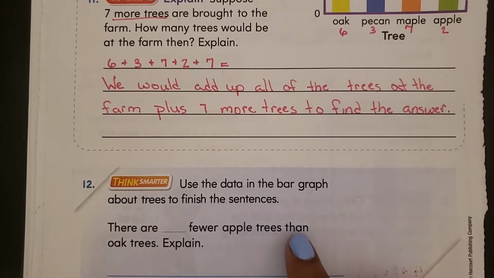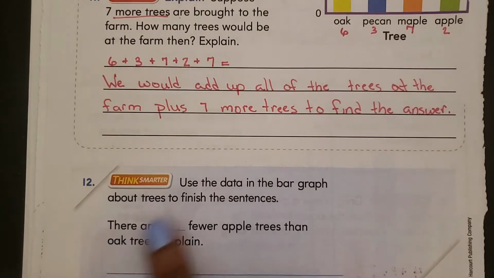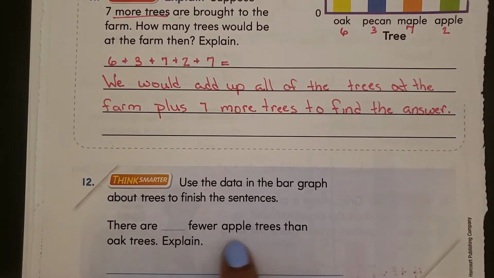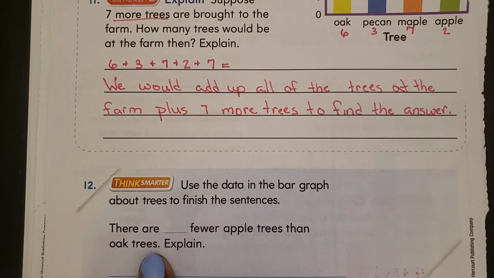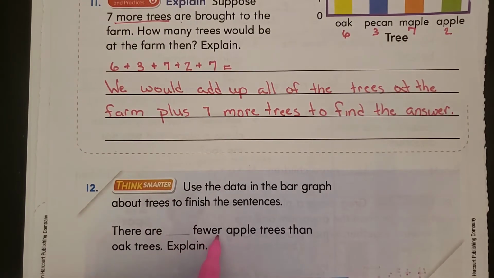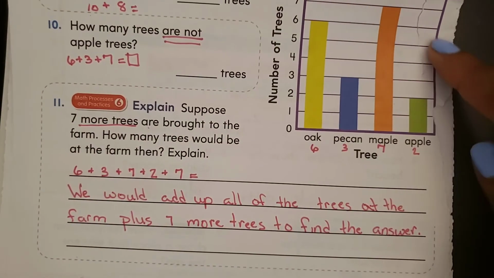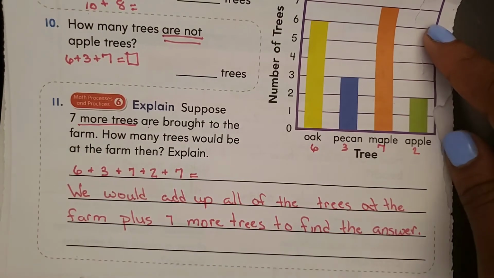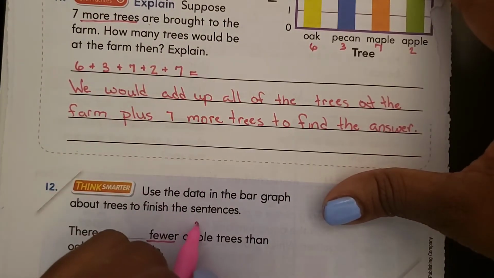Use the data in the bar graph about trees to finish the sentences. There are blank fewer apple trees than oak trees. So we're comparing. Fewer means we have to do, that's right, subtraction. We've been saying it. So I have to look at this chart up here to figure out how many apple trees there are. 2. So I'm going to write 2 over apple trees so I don't forget.